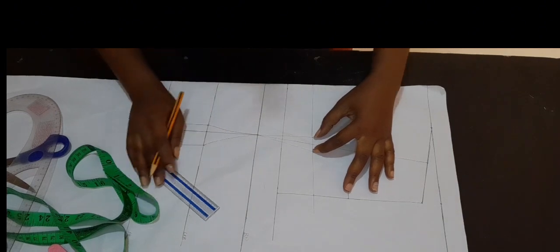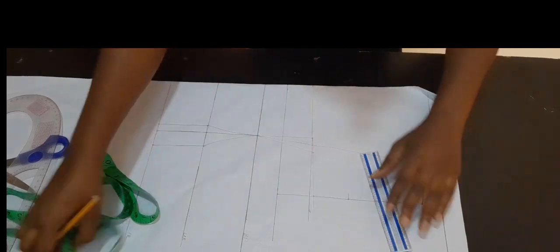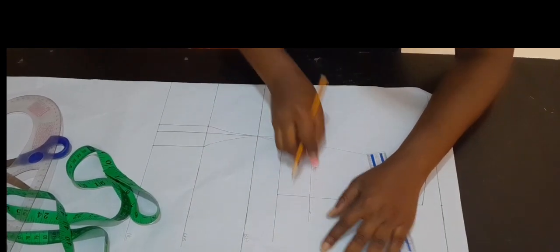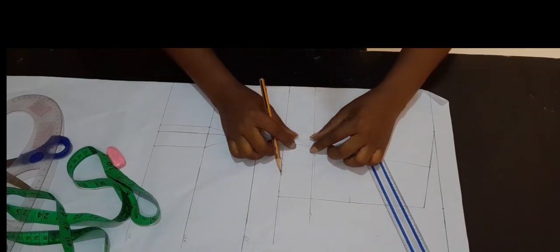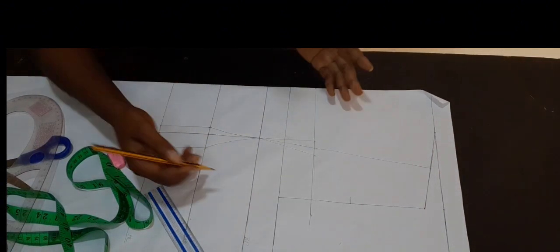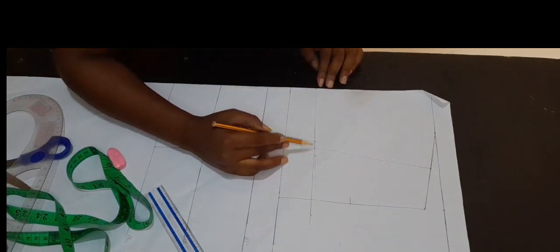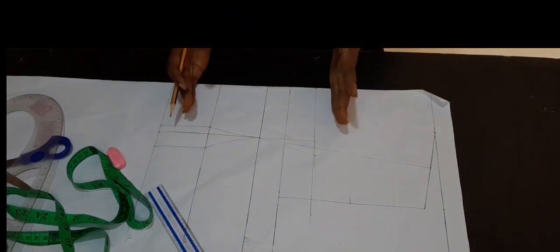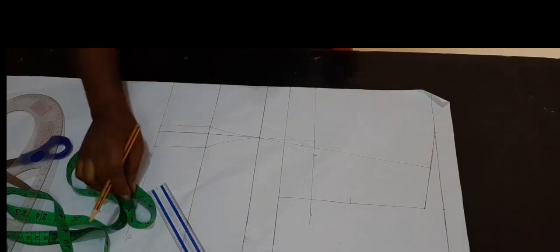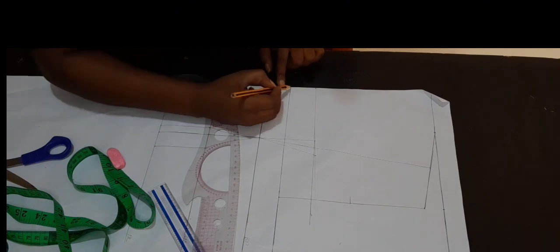As you can see, I went in on both sides by 0.5 because the person using this is not busty. But if you are very busty, you go in by 0.75 on both sides. I had to clean it a bit because the lines weren't straight. So I went in on both sides of that line by 0.5, on the left and on the right side, and then I connected it to my bust point. I'm going to be ruling out all of these lines with my marker pen.